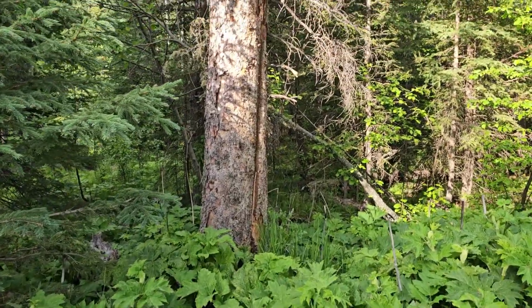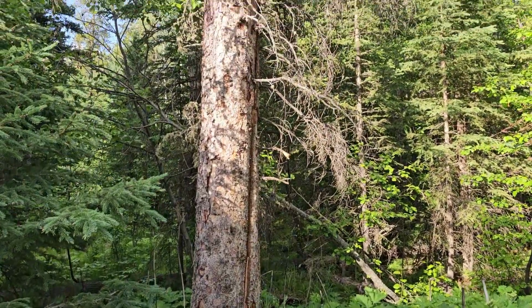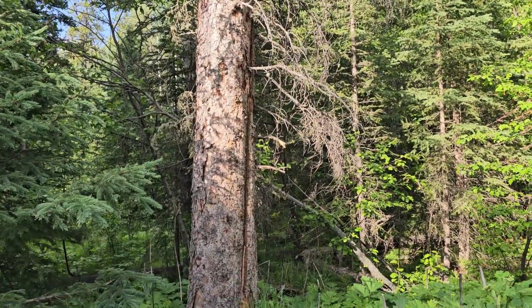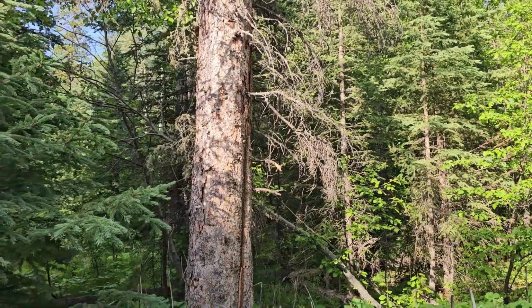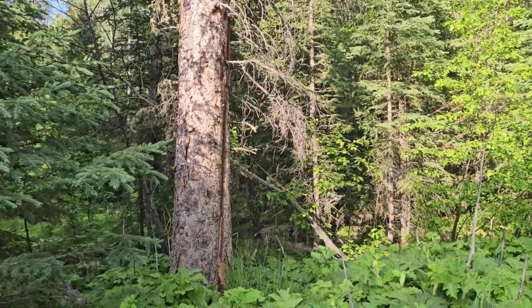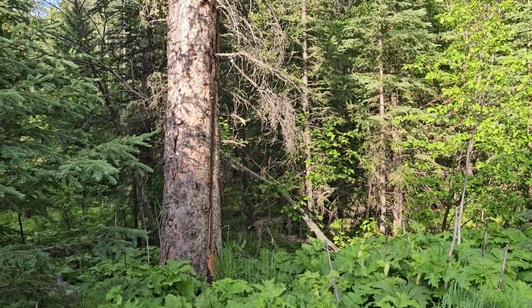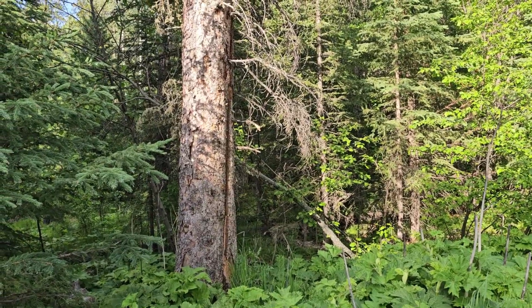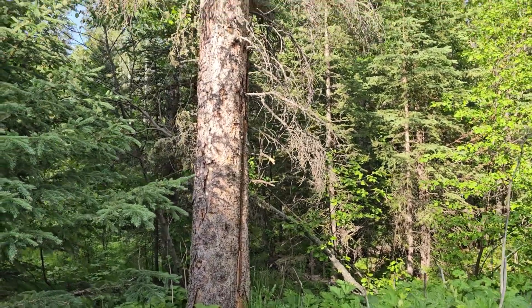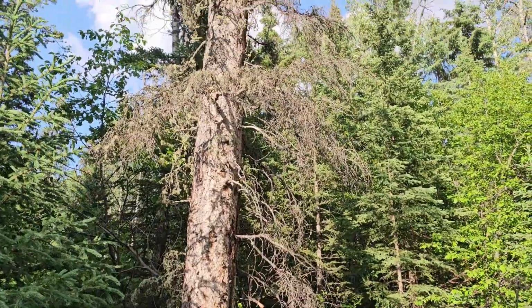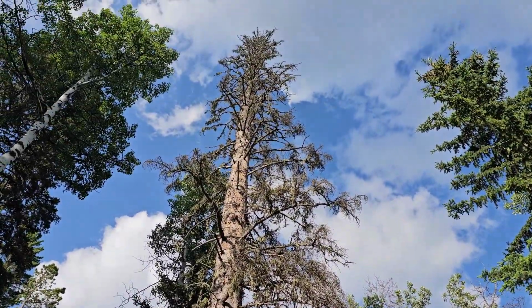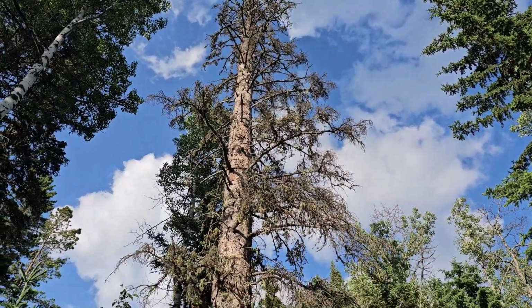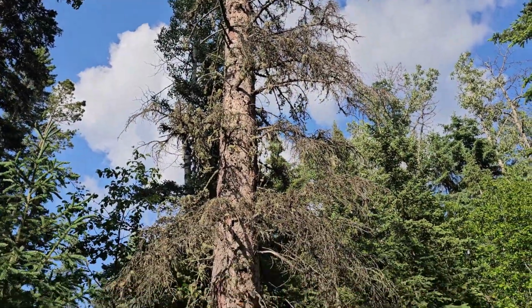Here's an example of a white spruce that I'm just leaving to do its thing here. This one is about 90 feet tall and quite large at the base, maybe 24, 26 inches, something like that. But it died probably in the last 7-8 years. It still has all its branches, no needles.